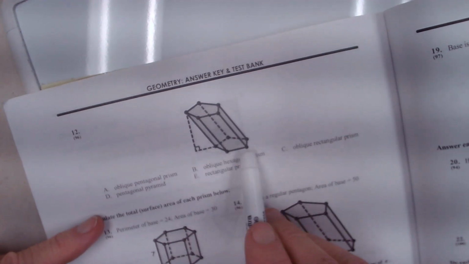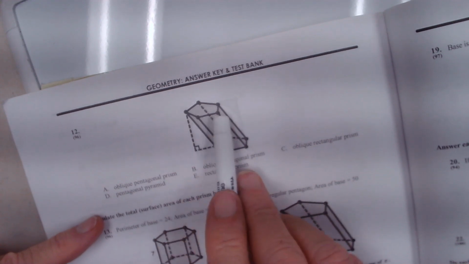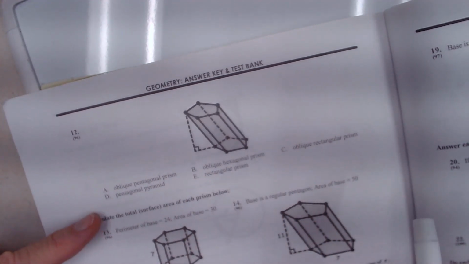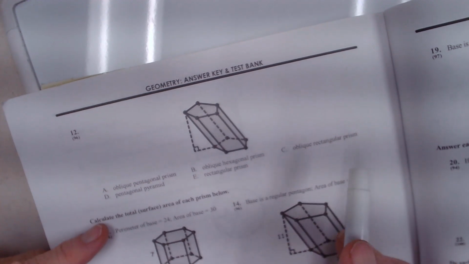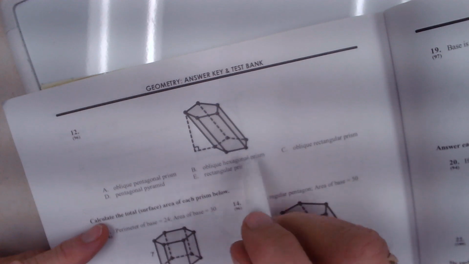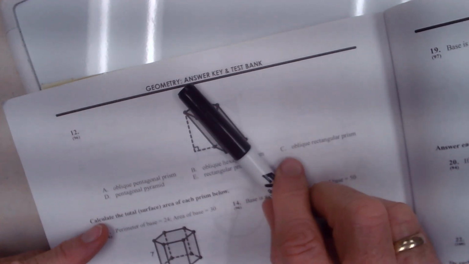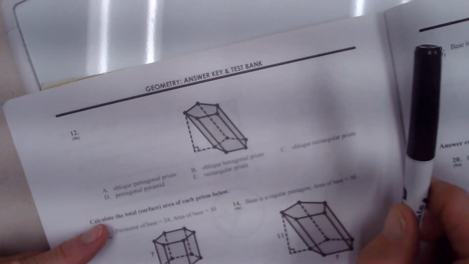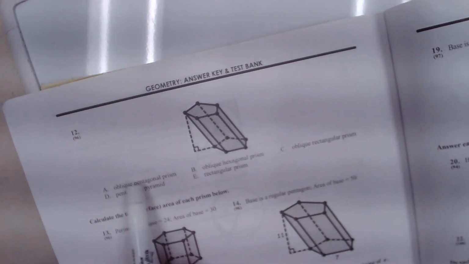Well, it depends on how many sides there are. In this case, there's 5. There's a pentagon at the top and the bottom. So it's pentagonal. And oh, by the way, it's leaning over. And what do we call it when it leans over? Oblique. So it's an oblique pentagonal prism.